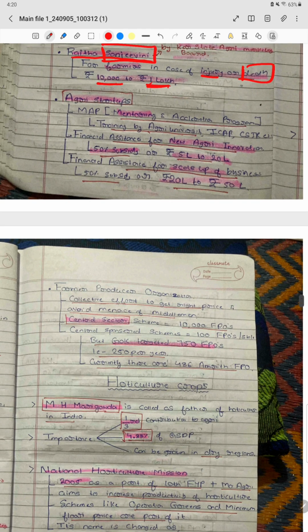Then some facts about agricultural startups. I think there are three things that we have to know. One is MAP, that is the Mentoring and Acceleration Program, where agriculture universities like ICAR and CSIR are going to train, basically mentor, the farmers for startups related to agriculture.